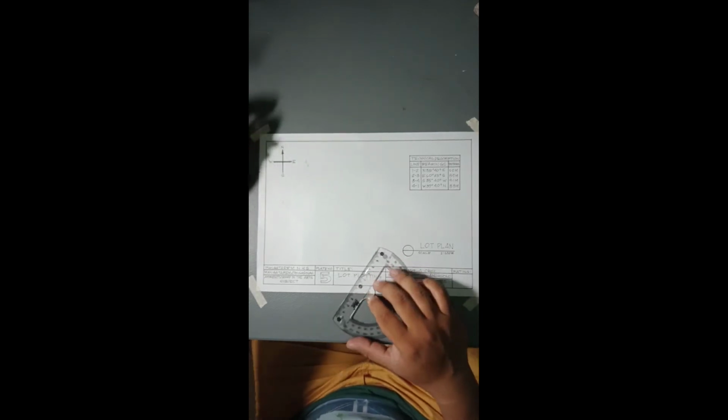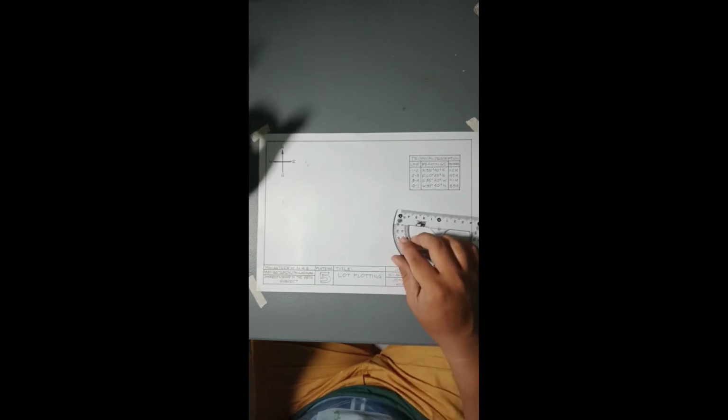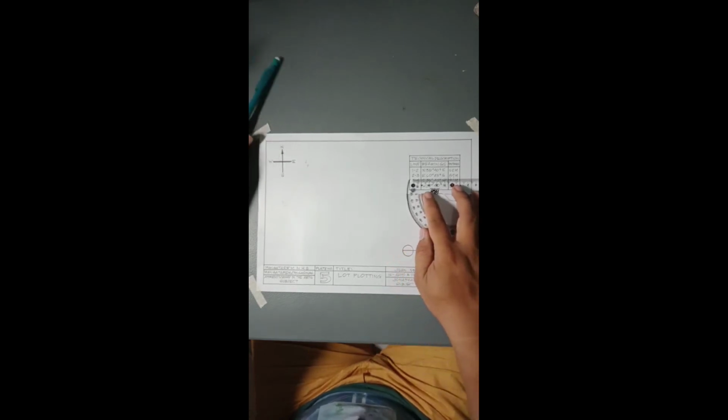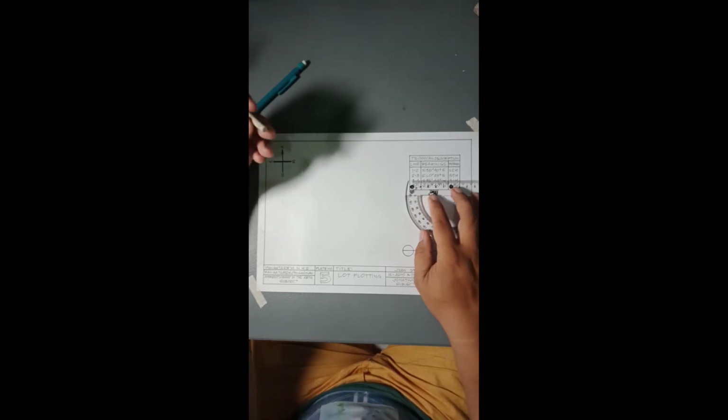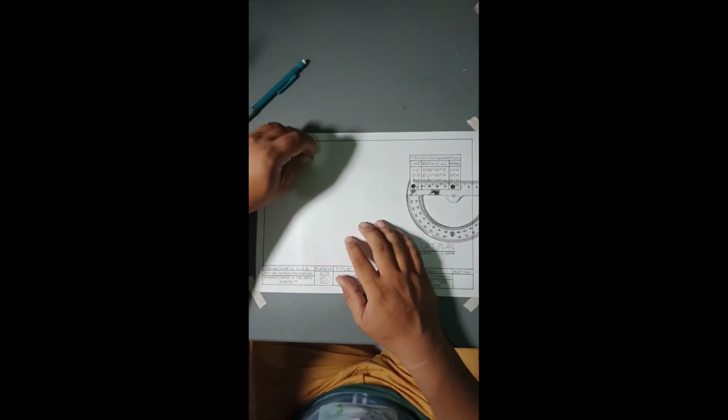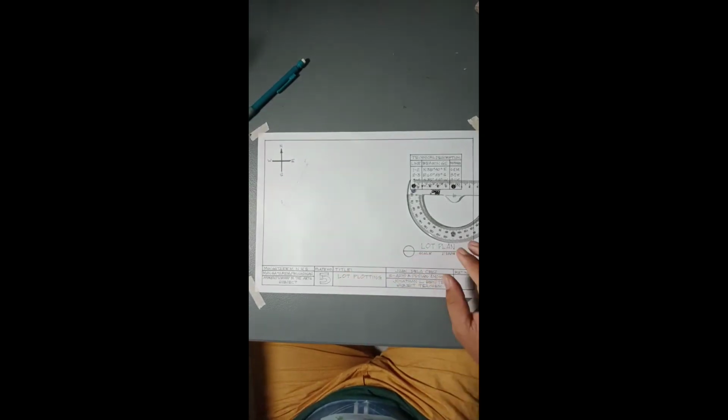Okay, let's proceed with our second and third bearing. If we want to, we can erase the remaining line.